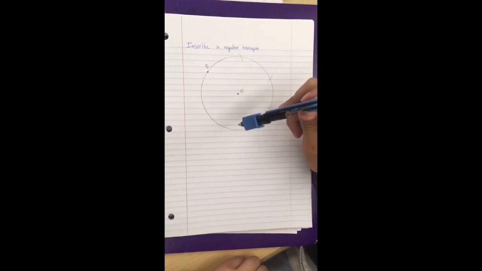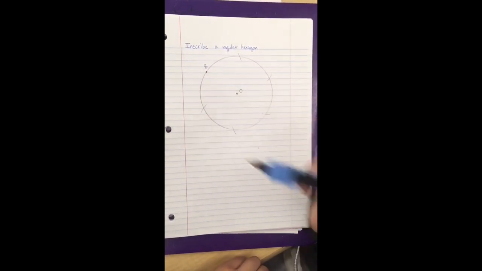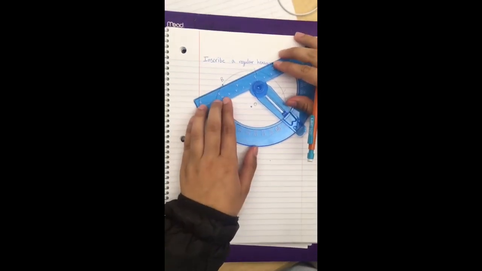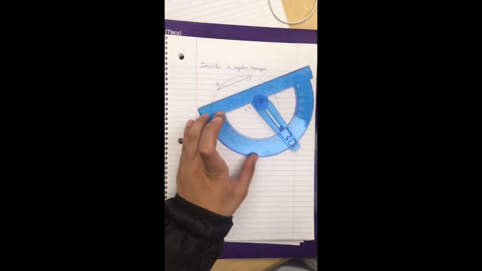Continue making arcs around the circle until you have 6 points. These are the vertices of the regular hexagon. The last step is to connect all the points together to create a 6-sided figure.